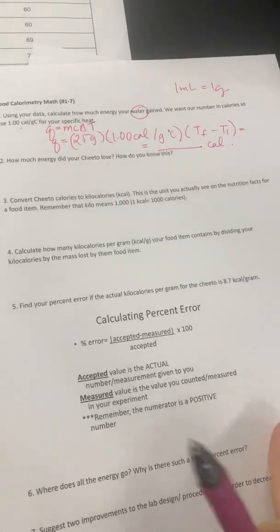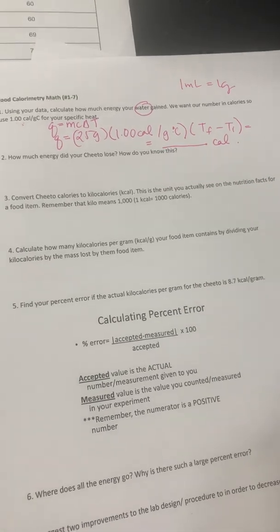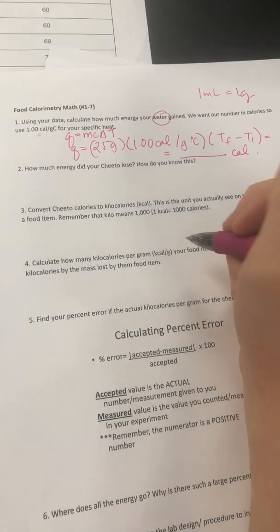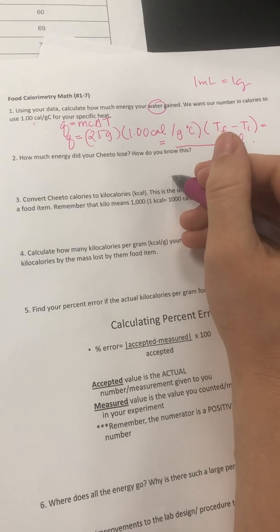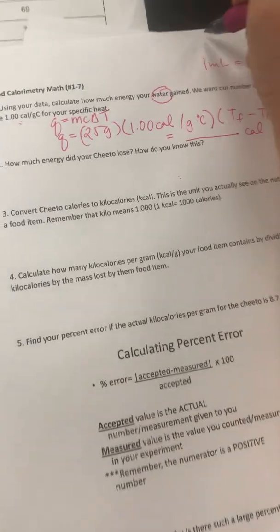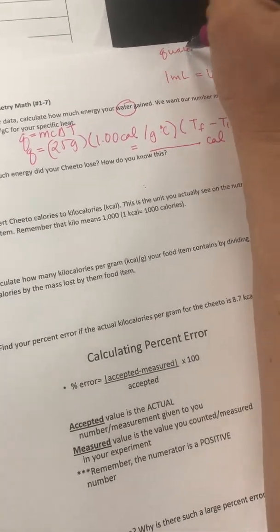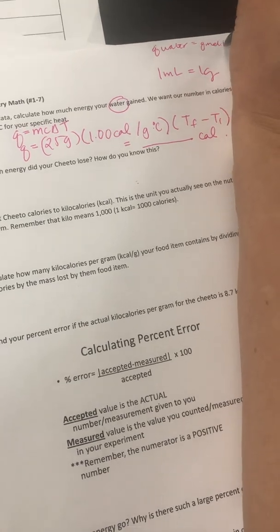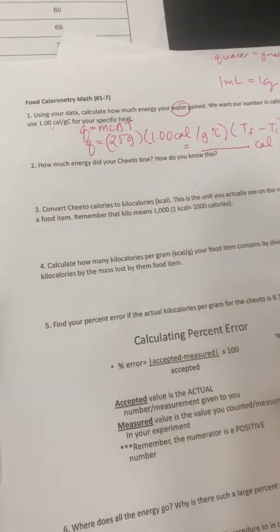Number 3, convert Cheeto calories to kilocalories. So for the number that you get for your Cheeto calories, again, you don't need to do math here. It's just a conceptual thing. Think about how when we did the Q of the water equals the Q of the metal, but now we're talking about Cheetos.